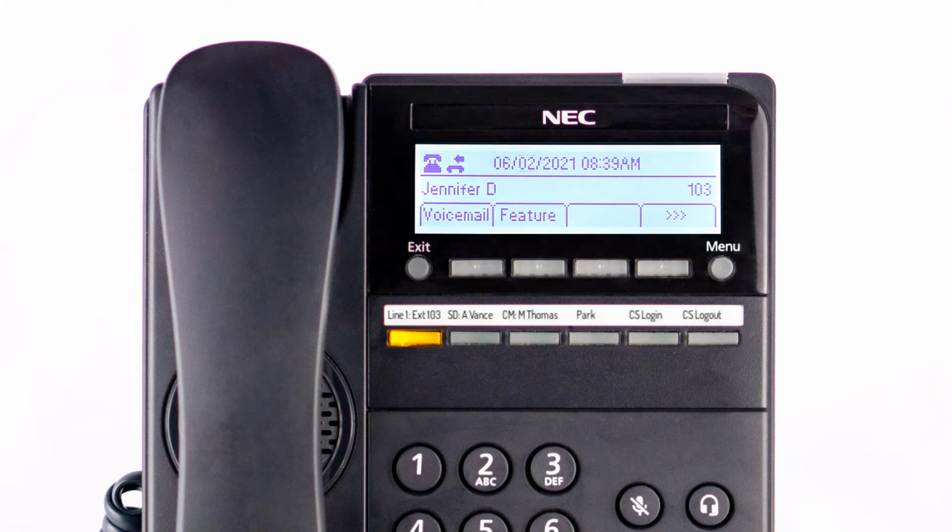The second row of buttons below the screen are your line keys. These keys can be configured to add additional lines to use with your main extension, assign busy lamp field or remote line keys for other extensions, and even allows you to assign call feature keys like Call Park, or log in and log out keys for hunt groups.